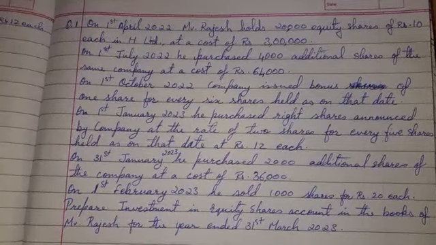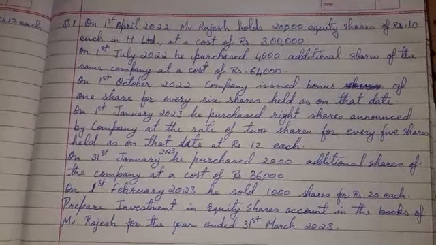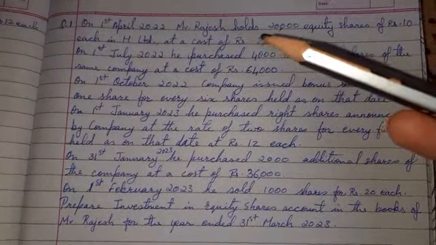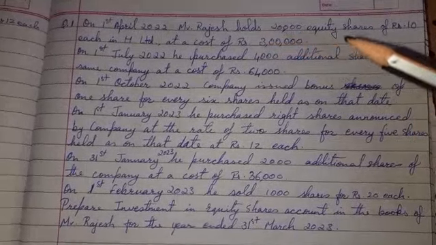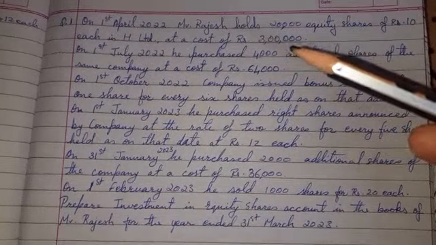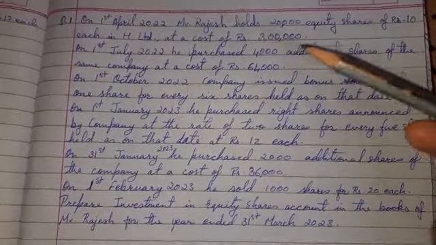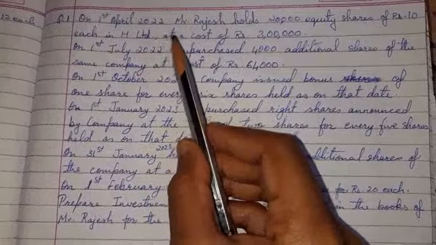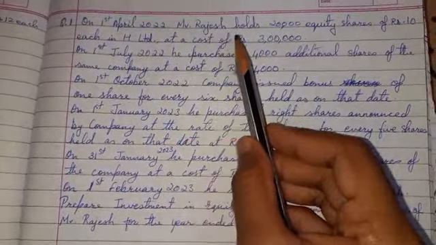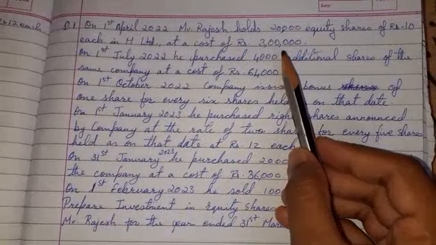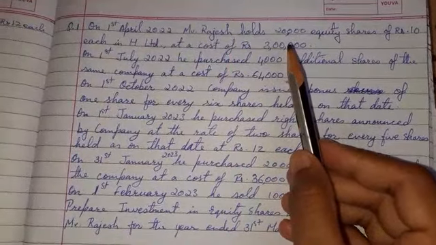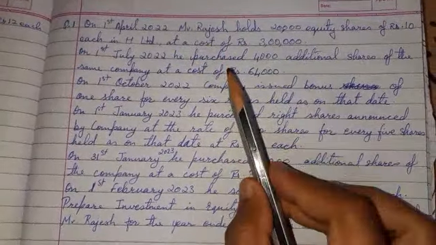Let us start with the first problem. So what is given in this problem is on 1st April 2022, Mr. Rajesh holds 20,000 equity shares of rupees 10 each in H Limited at a cost of rupees 3 lakh. So this is on 1st April, what holding here, that is the balance brought down. In the beginning of the year, what balance is he bringing to the year 1st April 2022 till 31st March 2023.